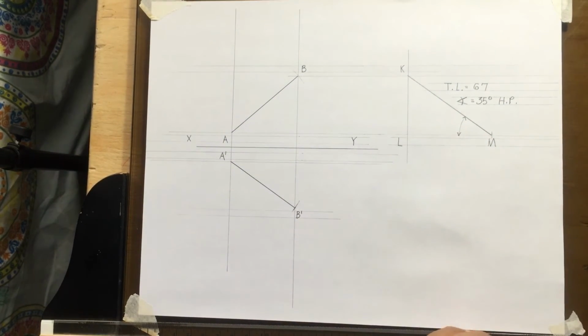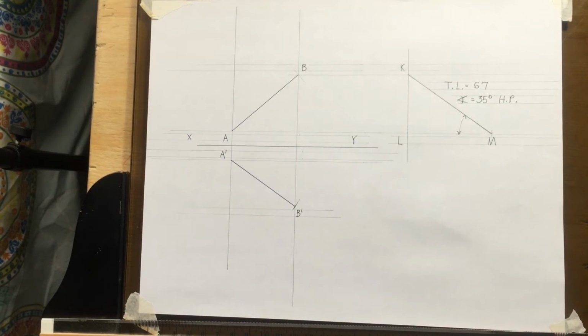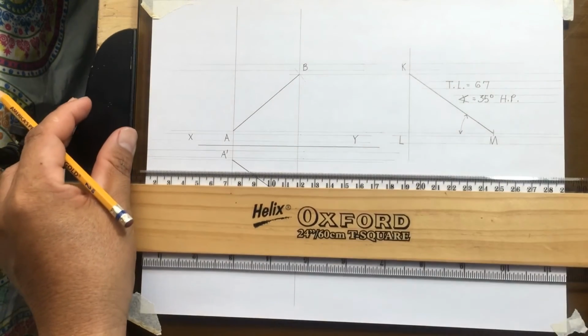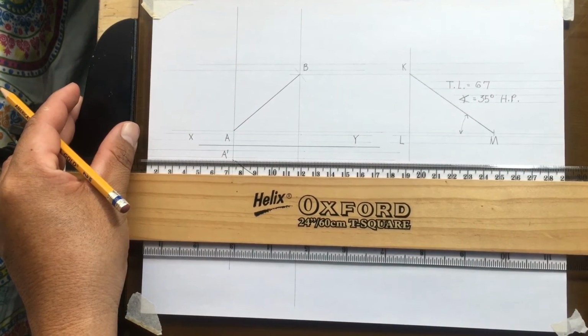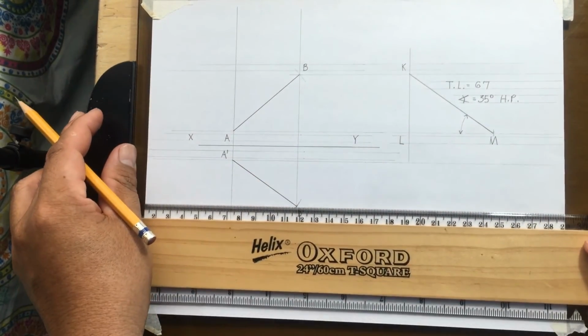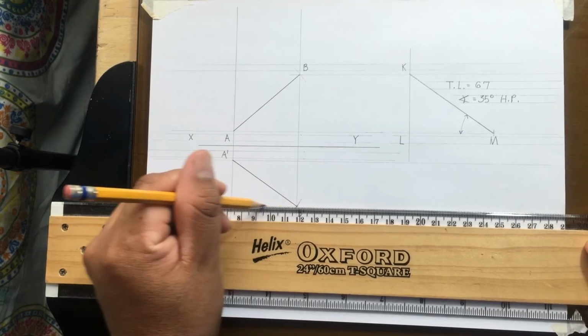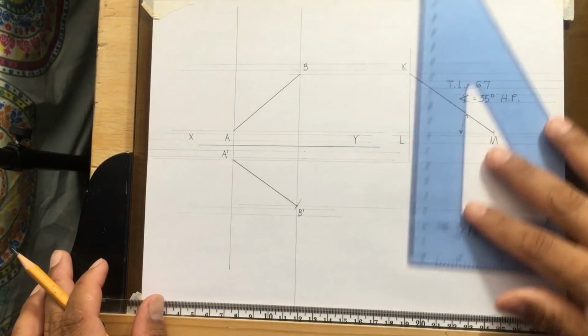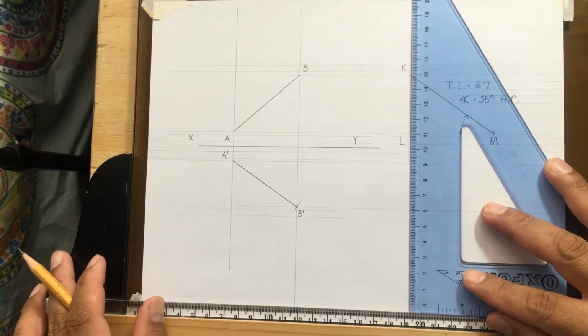Now for the plan, it is the same concept. So I will project, I will use the same KL.